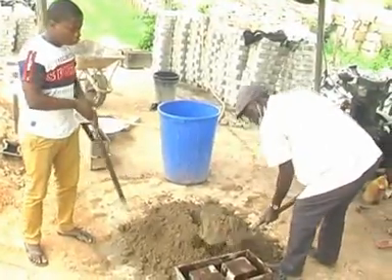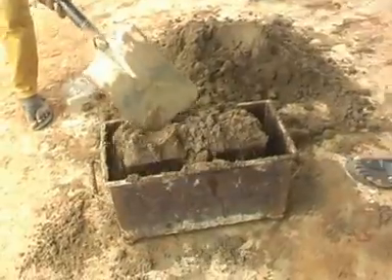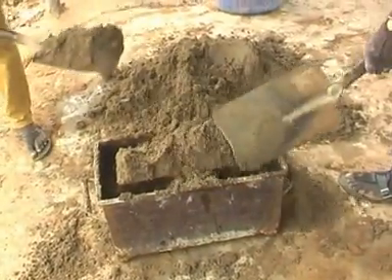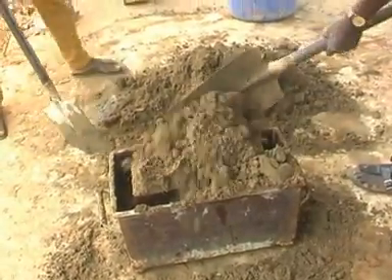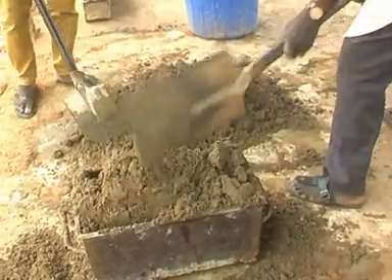We are going to fill up the 9 inches mold. You can't differentiate between the cement and the sand. This is what we call homogeneous mixture.